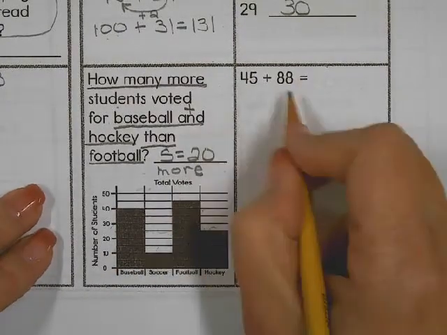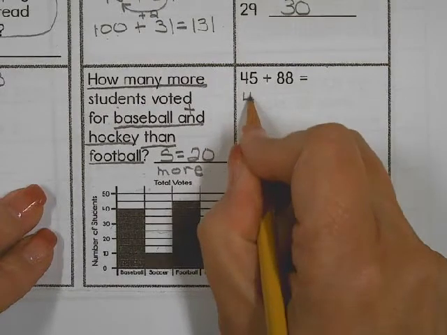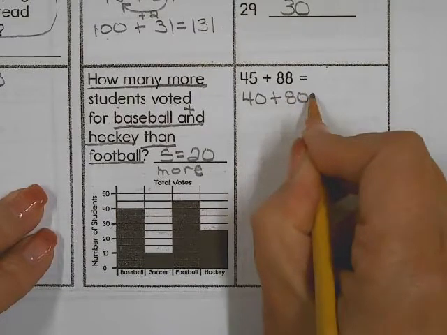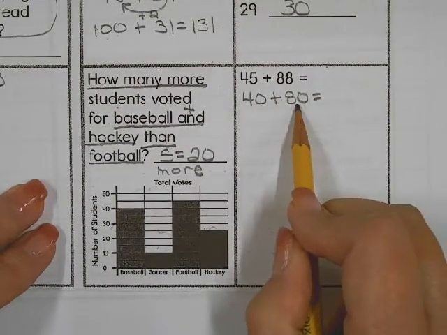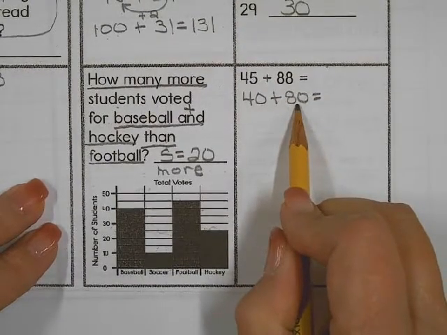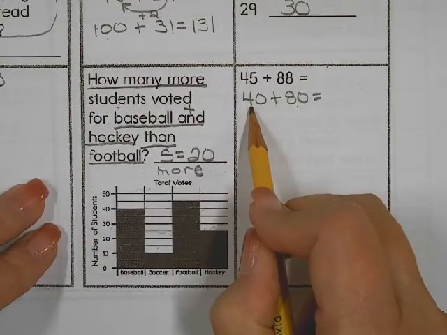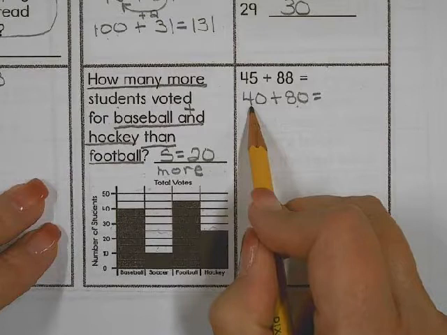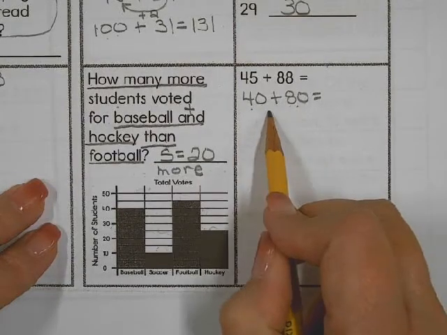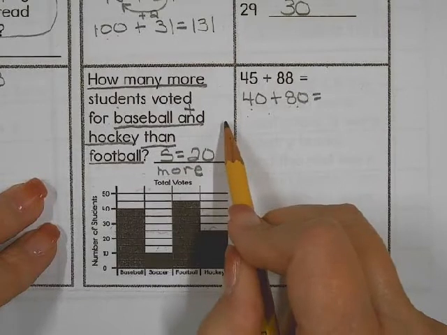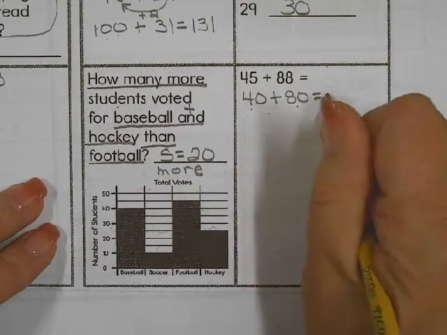So we can start off by breaking it apart into our place values of 80 and 40. We could start, of course, with the larger addend, which is 80, and add 4 more 10s onto 80. So 80 plus 10 is 90, plus another 10 is 100, plus another 10 is 110, plus another 10 is 120.